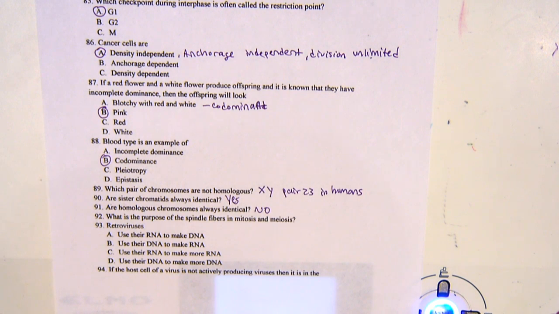So let's just say we have a specific pair of chromosomes. One of them has an allele for brown hair, and one of them has an allele for blonde hair. They are homologous because they both have genes for hair color, but they're not identical because one has a blonde allele and one has a brown hair allele.